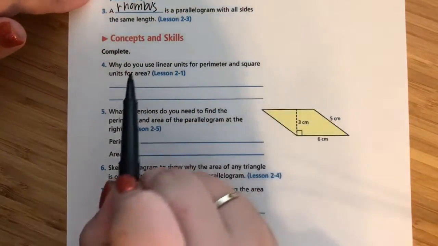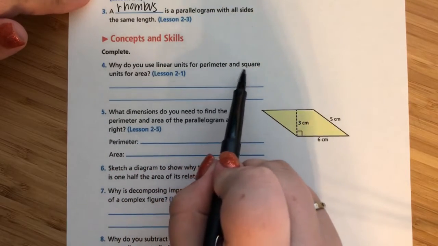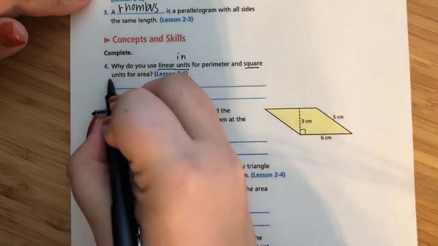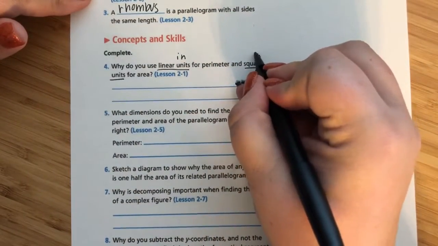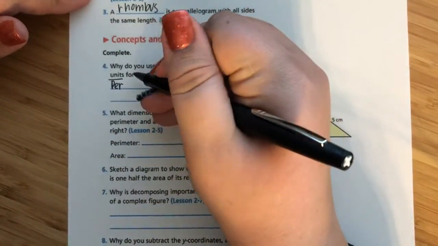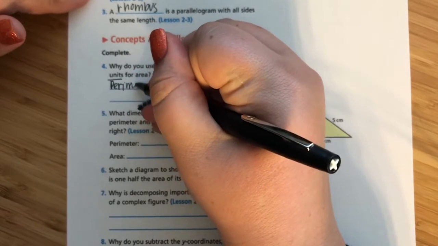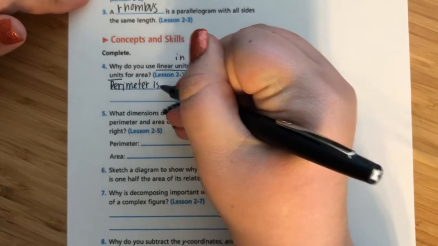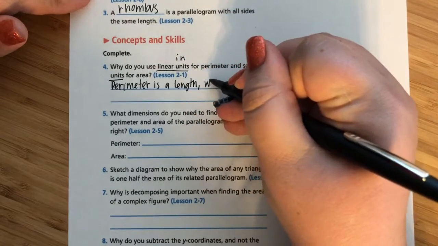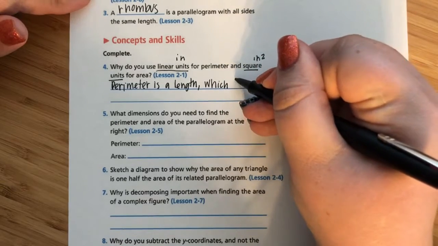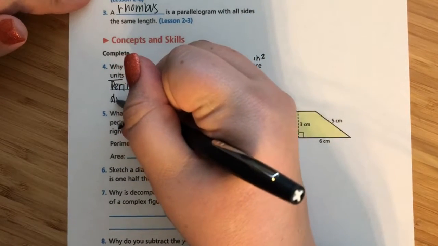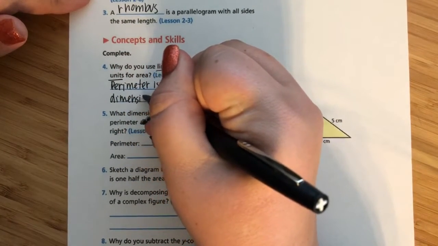So number 4, why do you use linear units for perimeter and square units for area? Great question, math expressions. So if I'm using linear units, I would write inches. If I'm using square units, I would write inches squared. So now if I'm looking at perimeter, we talked about multiplying. Now multiplying, I'm going to be looking for those square units in between. When we talk about volume, we're going to be talking about units cubed. But perimeter is a length. So it is like lines put together, right?